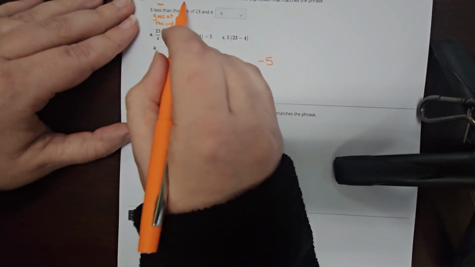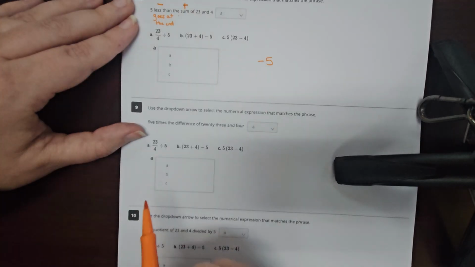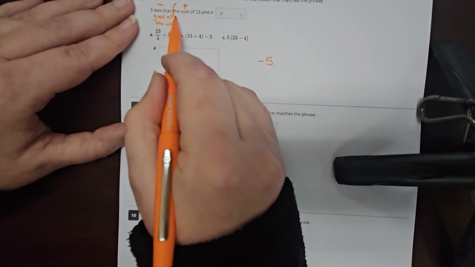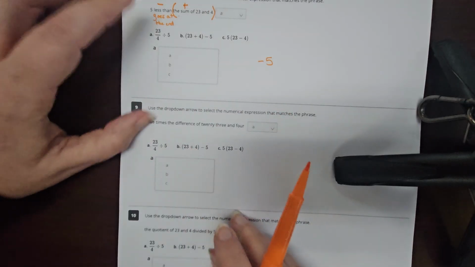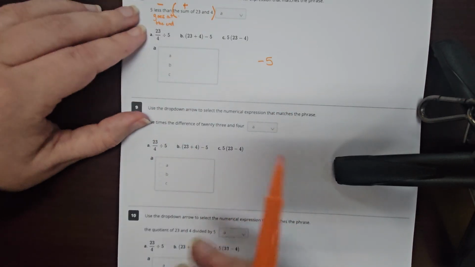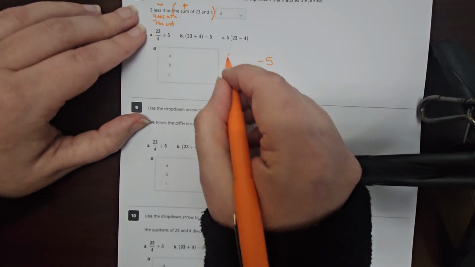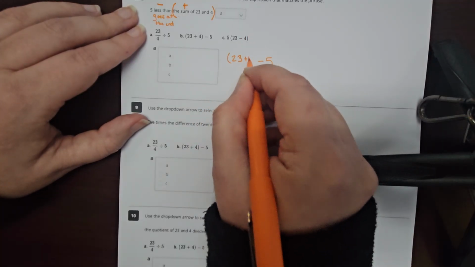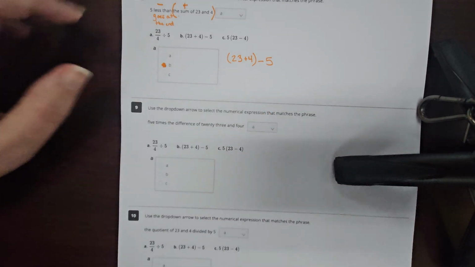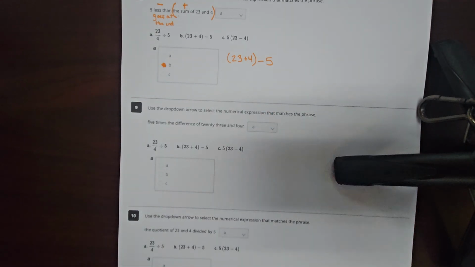The sum, that's the answer to an addition problem of 23 and 4. So that also tells me that this part needs to be dealt with before we subtract. So we can put that inside of parentheses. So that would be 23 plus 4, which is B. Go ahead and do the other 2 on your own.